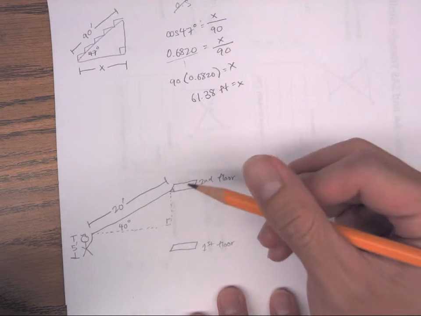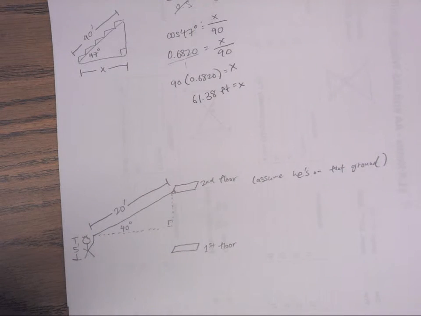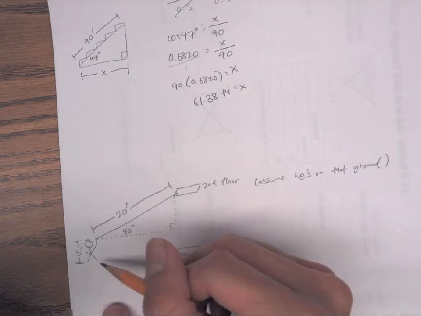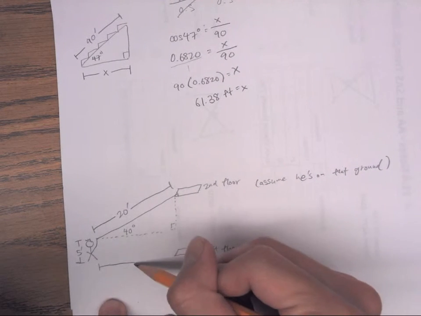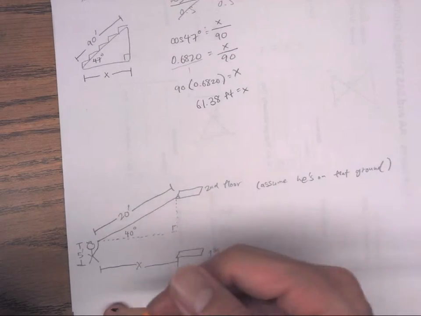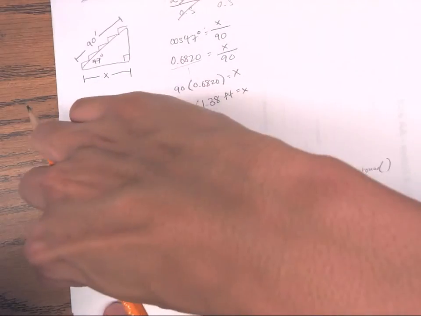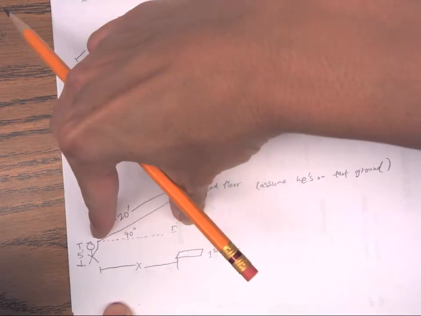So what you would do, let's say first we want to find the distance he is from A building. So let's call that distance x. How do we solve for x? One way to think about this, this distance here is the same as this distance here.